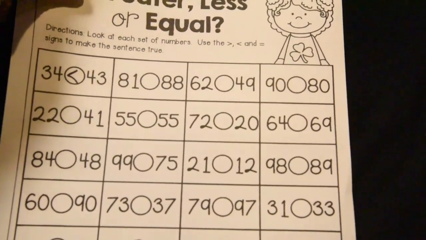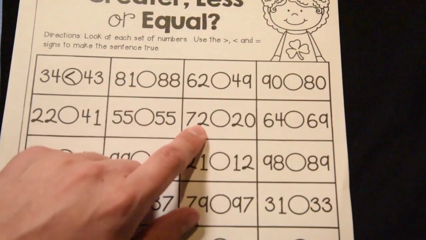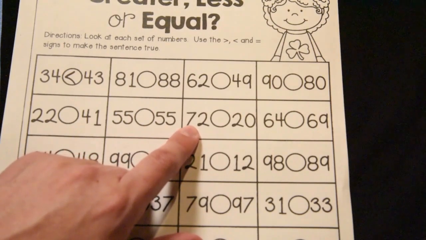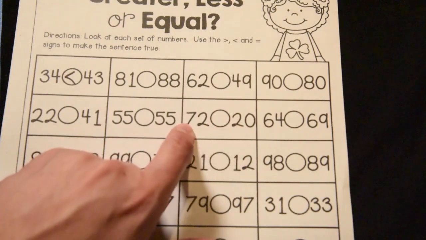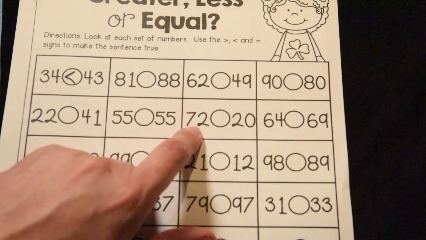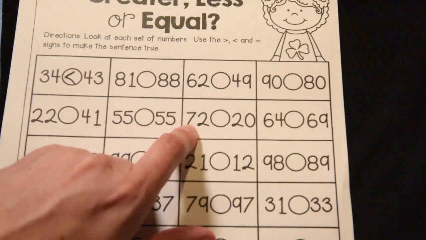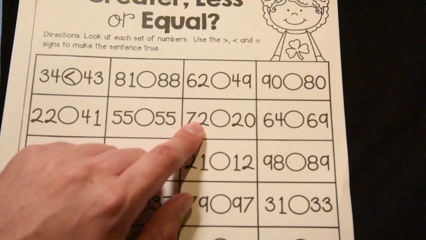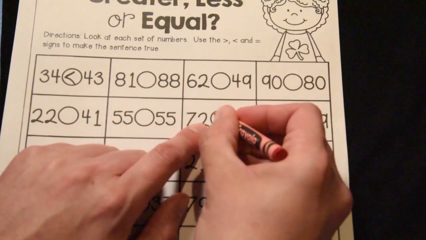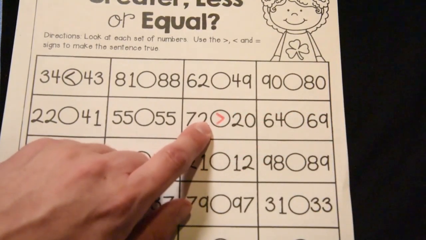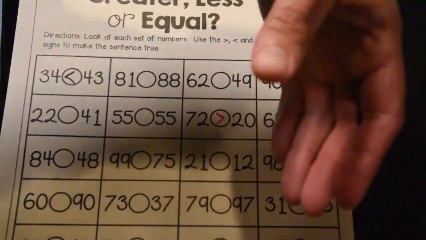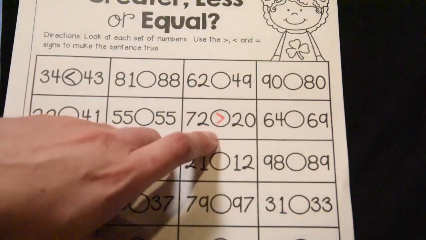What about here? 72 and 20. If I have 72 crayons, is that more than 20? Which number is bigger? 72, right? 72 is the bigger number. So the chomper is going to go here. Because remember, it's not an arrow, but it's a chomper. It's going to chomp this way. The bigger number.